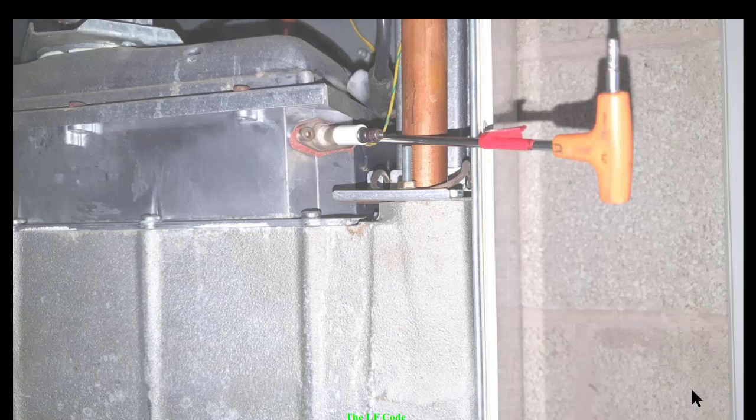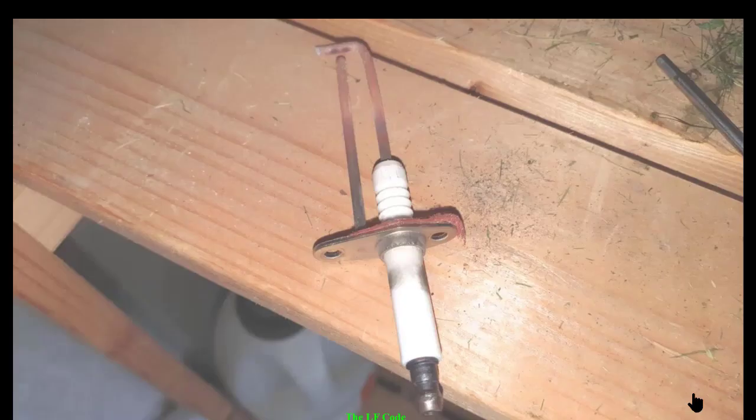So let's look at the spark electrode. You can see here, this is how we take the spark electrode out. If you've got an Allen key like this, that can undo the bolts. So you undo them and then you can take the spark electrode out. So this is a spark electrode removed.